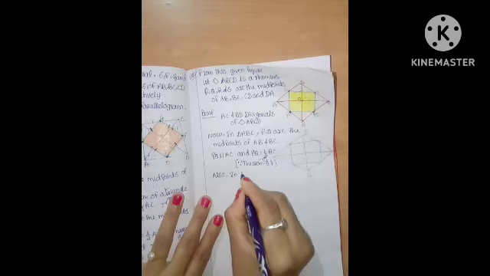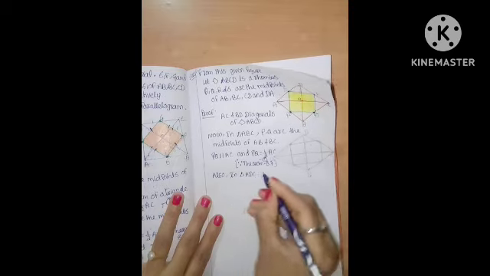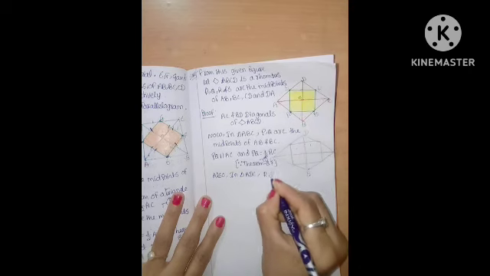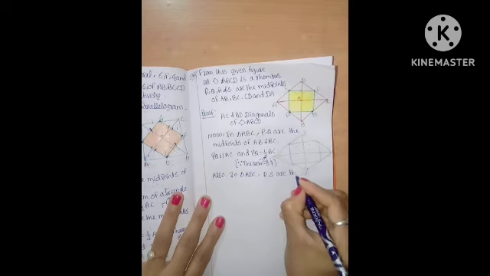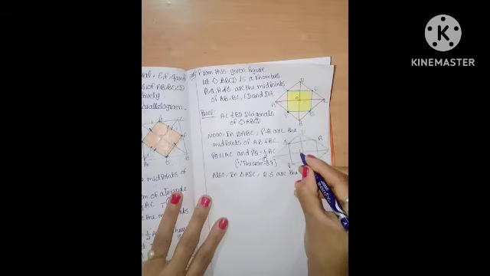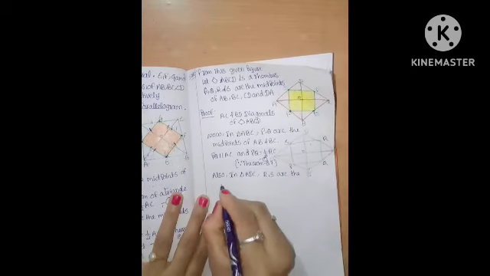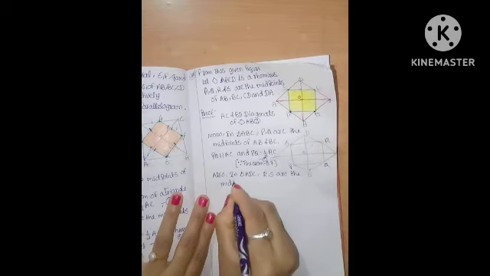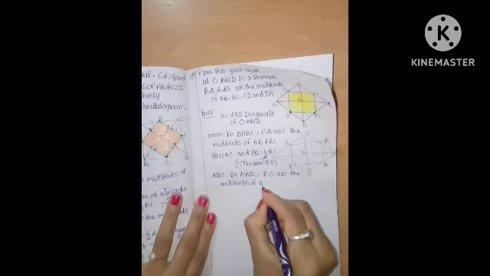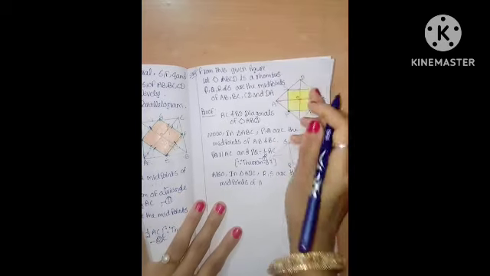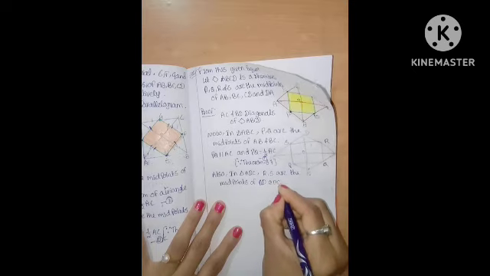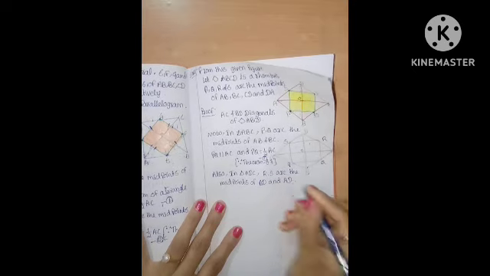In which triangle? Triangle ADC. In ADC, what are the midpoints? R, S, or P, Q. These are the midpoints of sides. What are the sides? The CD and AD sides. Okay, are you clear?